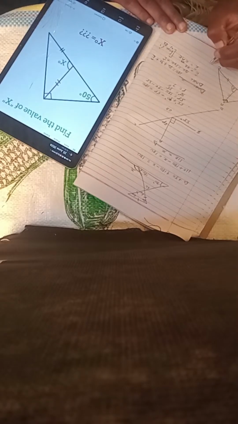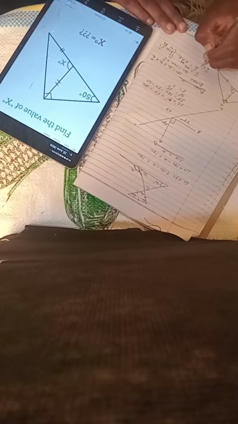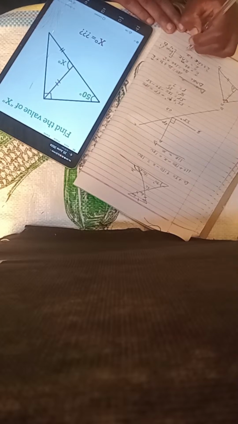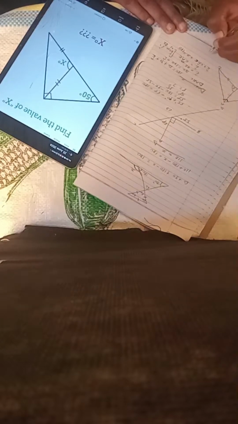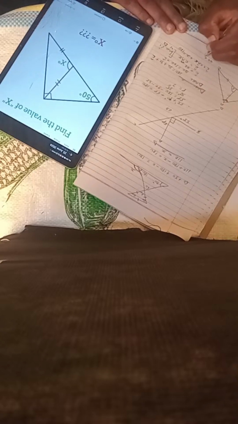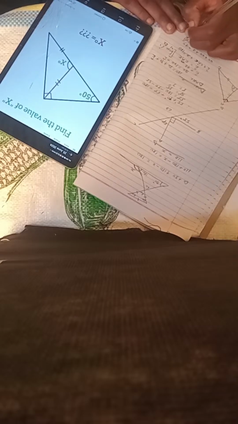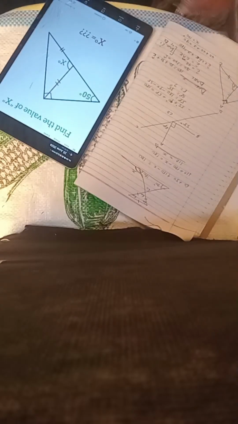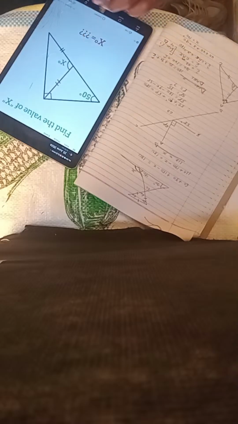Therefore, we have C plus CAE plus x is 180. Therefore, 40 plus 40 plus x is equal to 180, and x is 100 degrees. Solved.